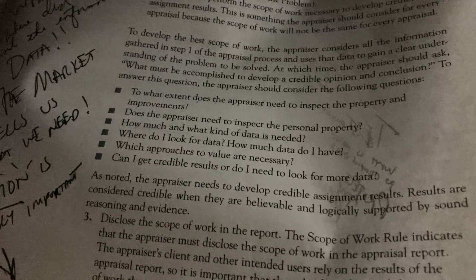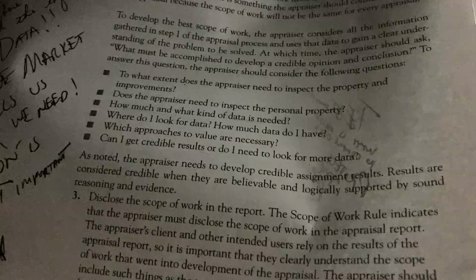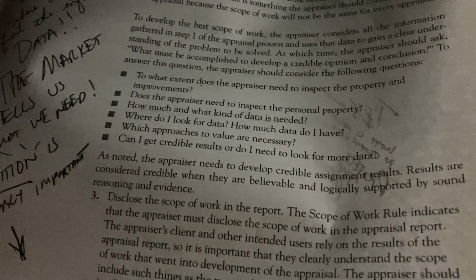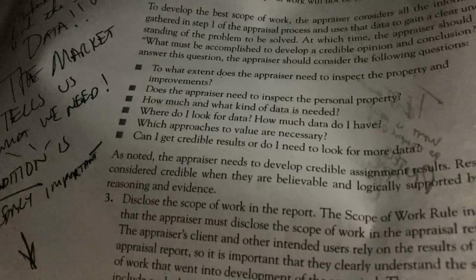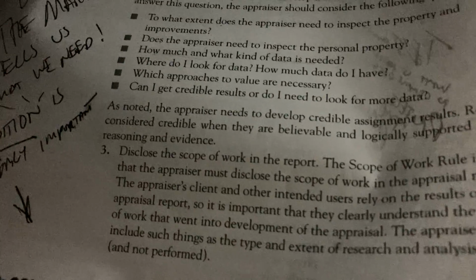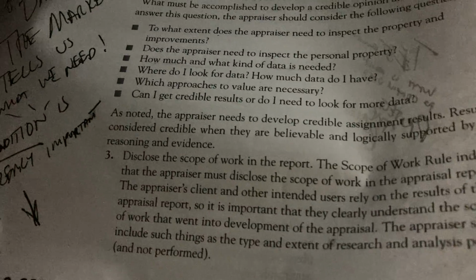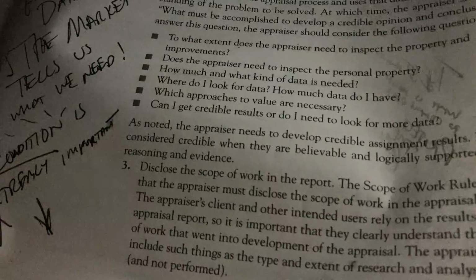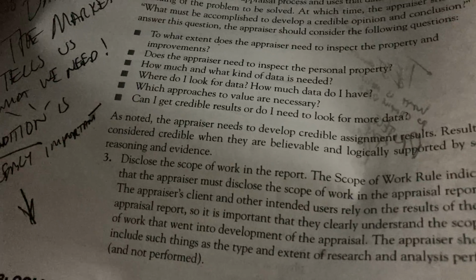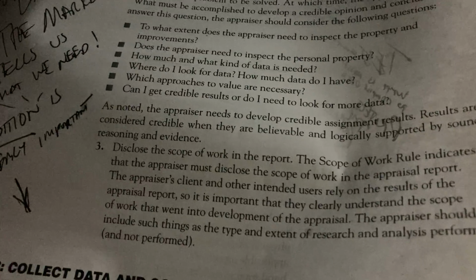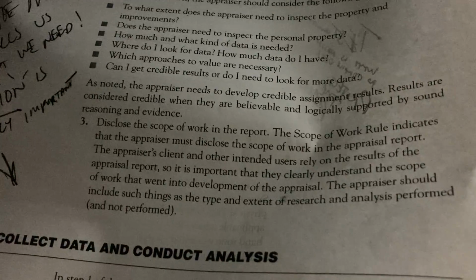To what extent does the appraiser need to inspect the property and improvements? Does the appraiser need to inspect the personal property? How much and what kind of data is needed? Where do I look for data? How much data do I have? What approaches to value are necessary? Can I get credible results or do I need to look for more data?